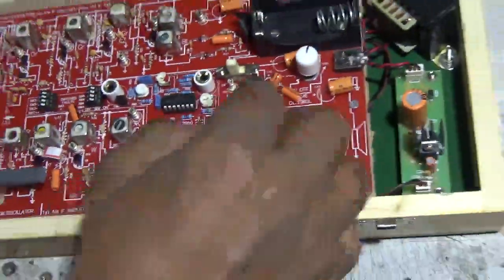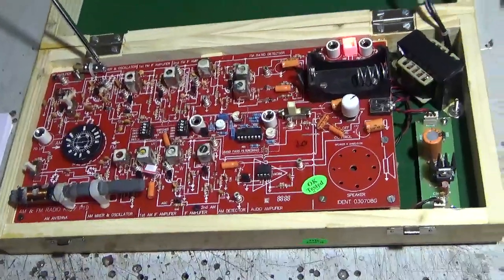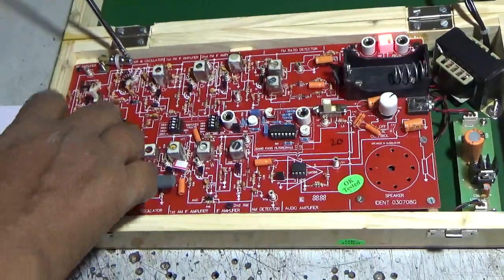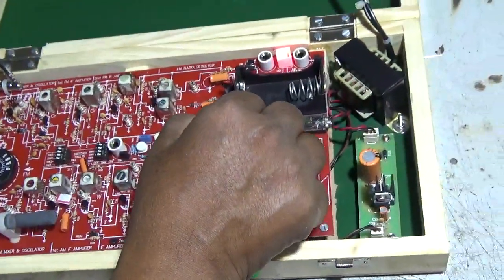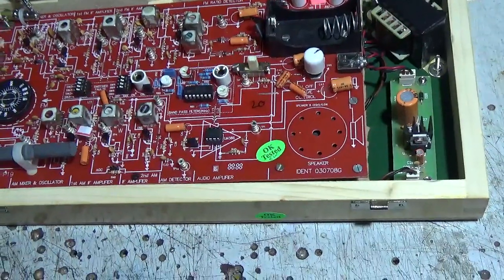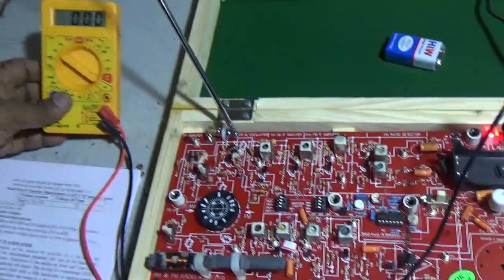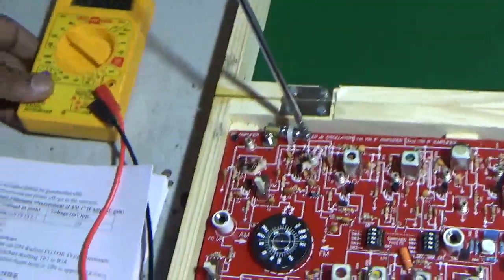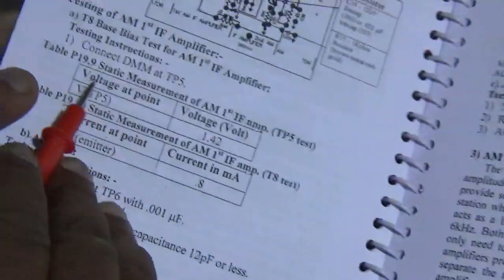So one of the voltages I would like to demonstrate using a digital multimeter. I have put the switch to AM, I will put the switch down, and here also I will select the switch to AM position. This I will connect to the ground, and this is the voltage that I am trying to check.